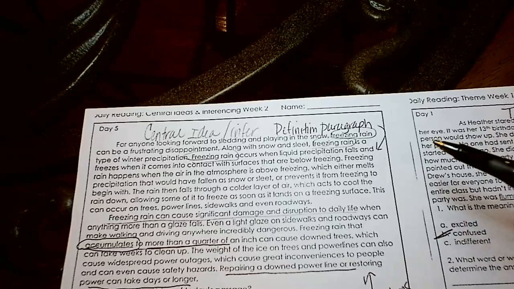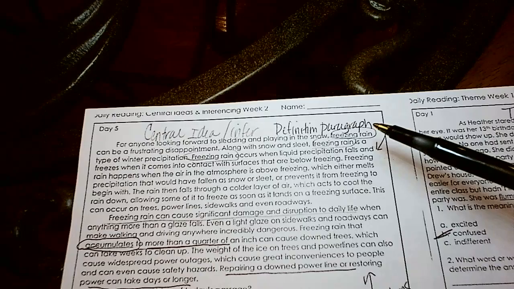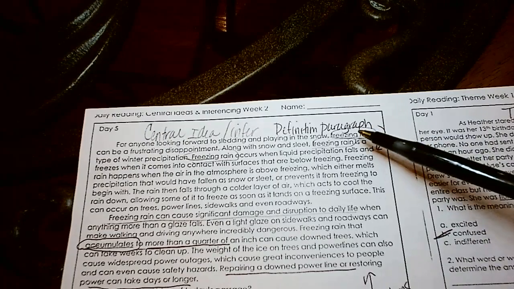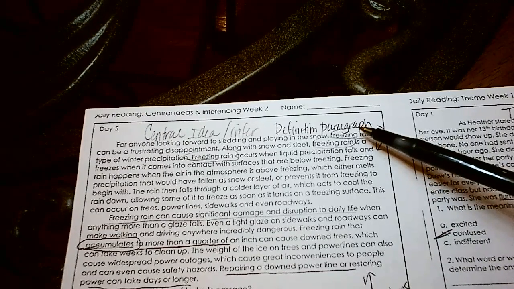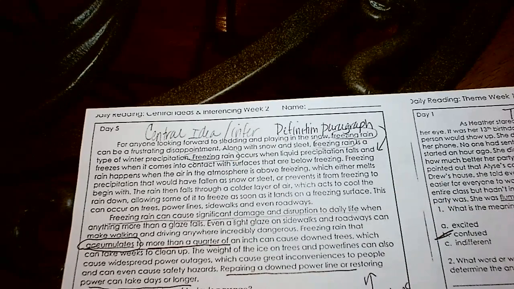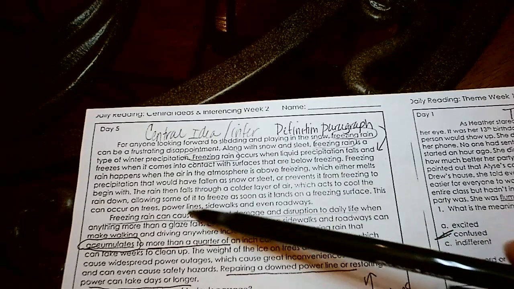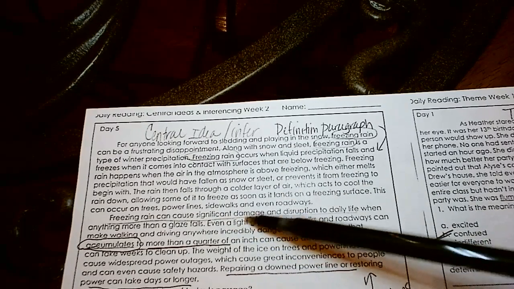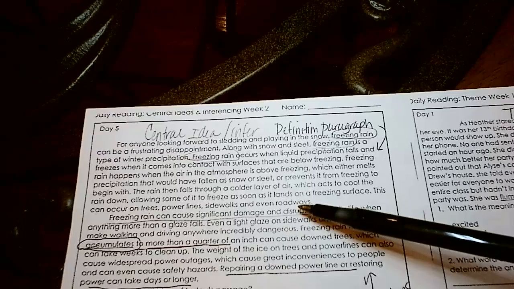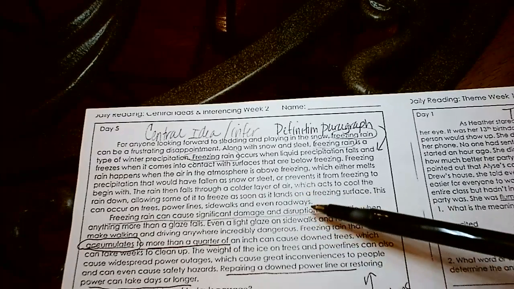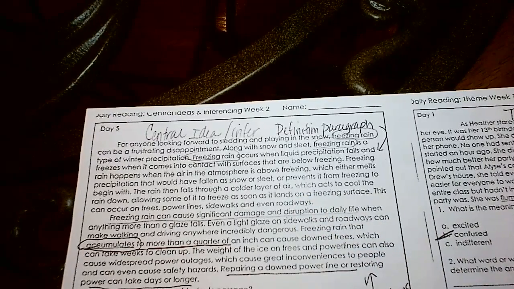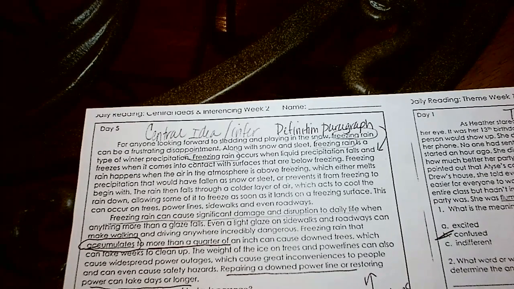One of the ways that I was able to figure out that the article was mostly about freezing rain was I read it and I saw freezing rain in the first 2 or 3 sentences. Freezing rain, over and over again. So I looked to see what exactly are we talking about with freezing rain, and then I realized, oh, well, this is all about a definition of what is it? Okay, so if I'm looking at the central idea, what is the central idea of today's passage?